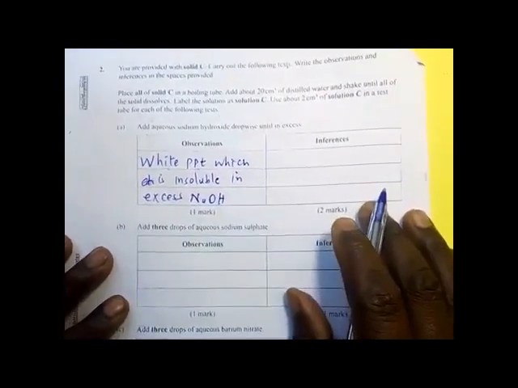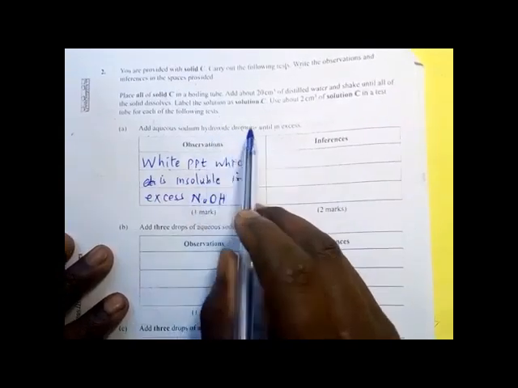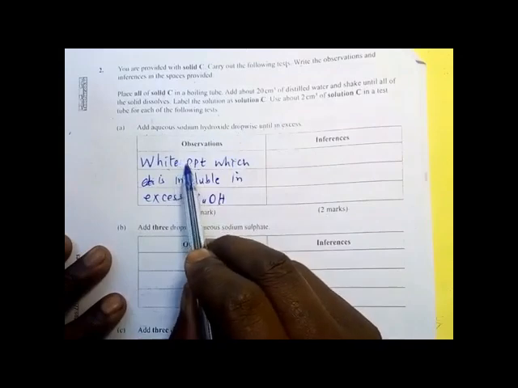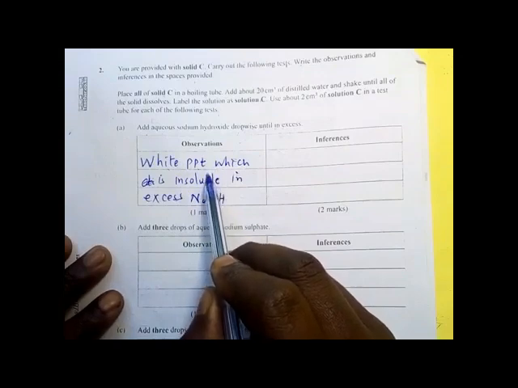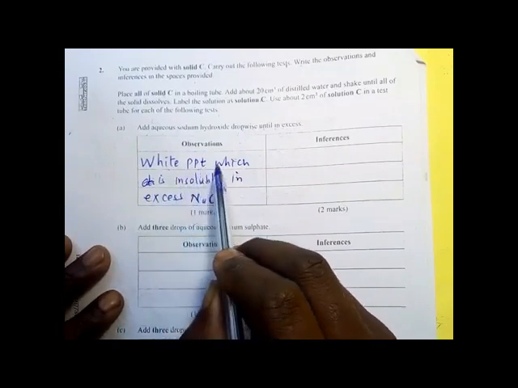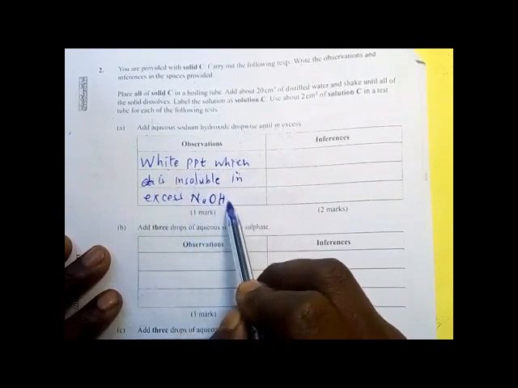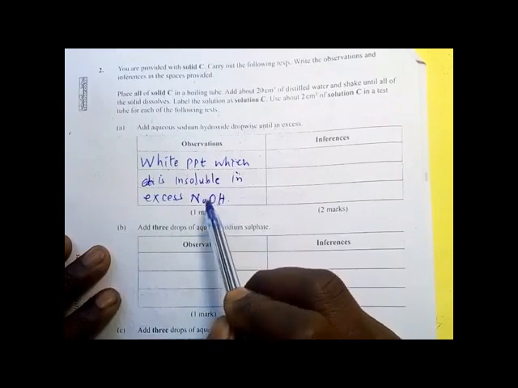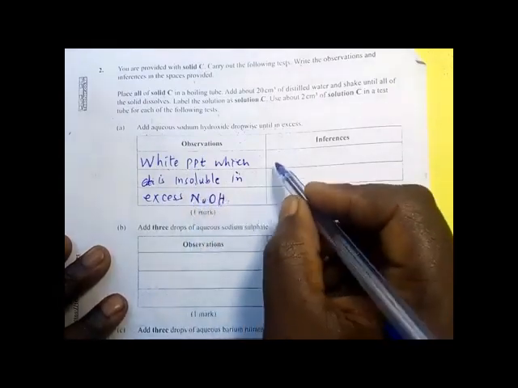So this is the expectation. Whenever you are asked to add sodium hydroxide dropwise and then in excess, you should first use the 2 drops, make the observation, and then add in excess, make the observation. So a white PPT is formed which is insoluble, meaning the white precipitate remains, persists. So if that is the case, then what is present?